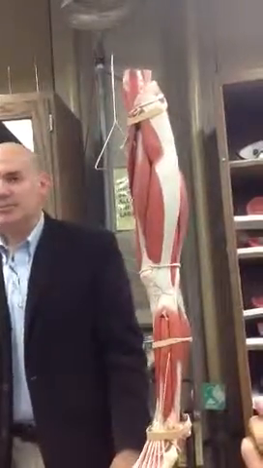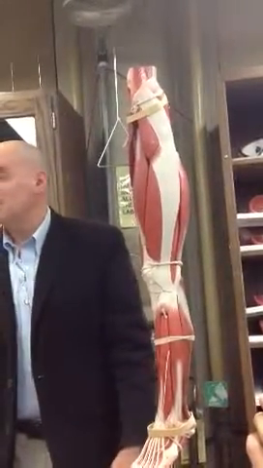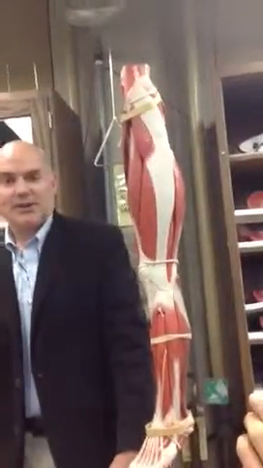Now, what does it do? Extension of the knee.